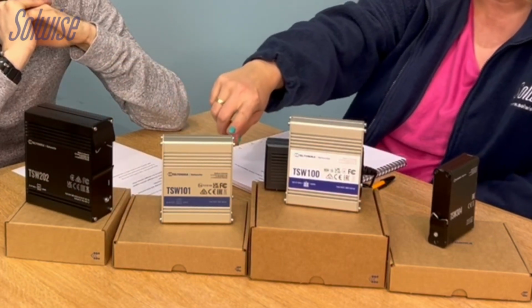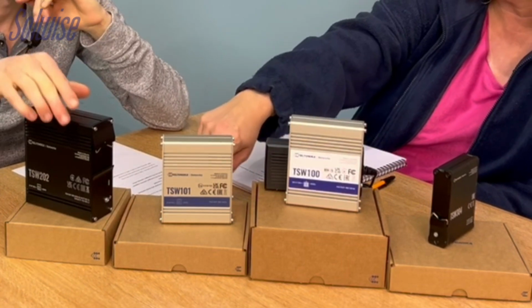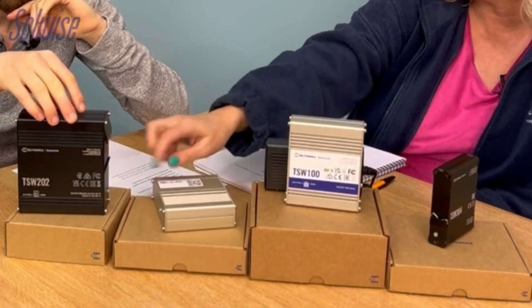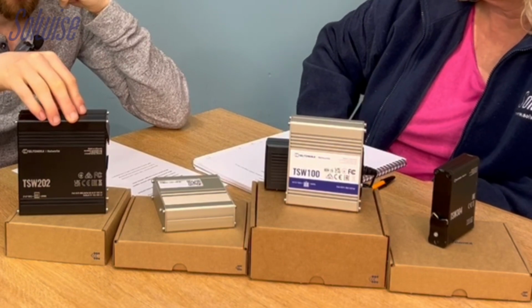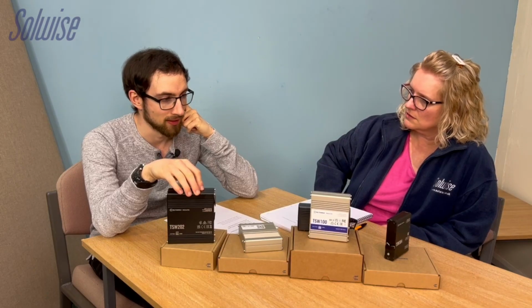But the others, they've got the DIN rail thing, haven't they? But you have to buy a separate thing, is that right? Basically, yeah. Some of them have integrated DIN rail brackets, like the two we've mentioned there.